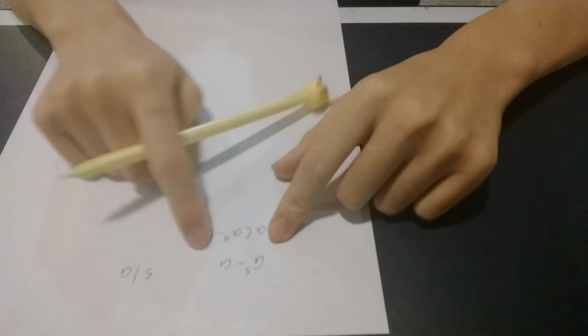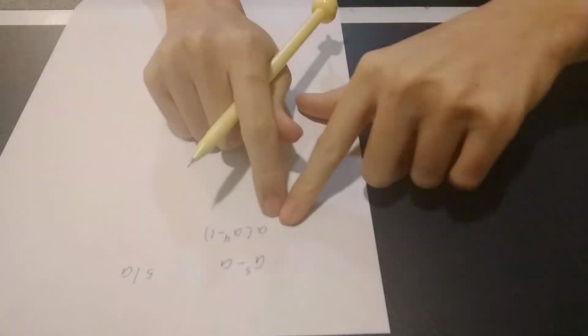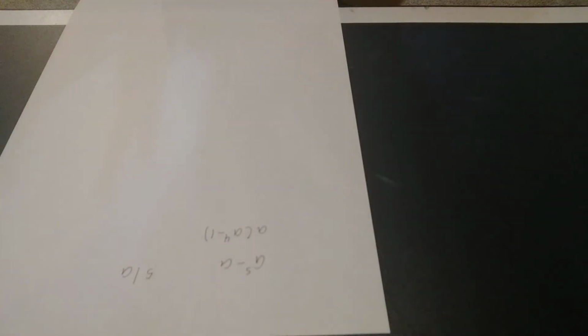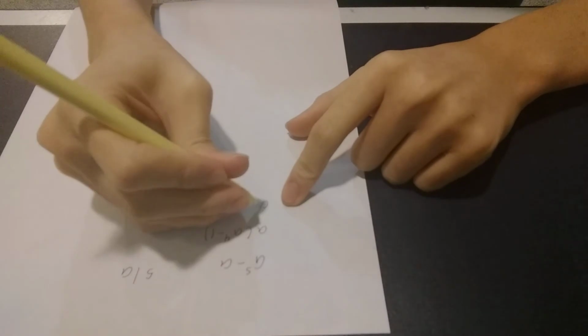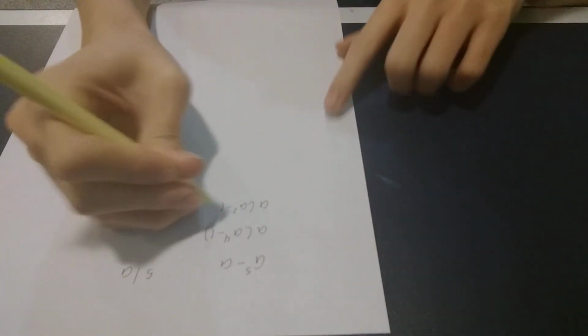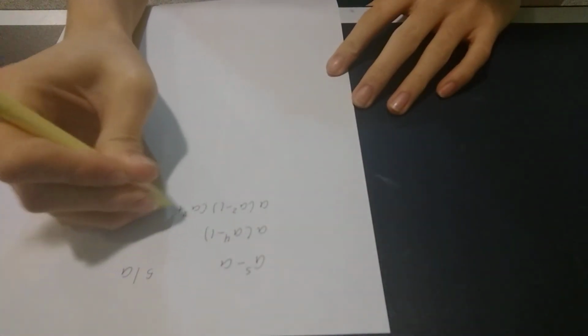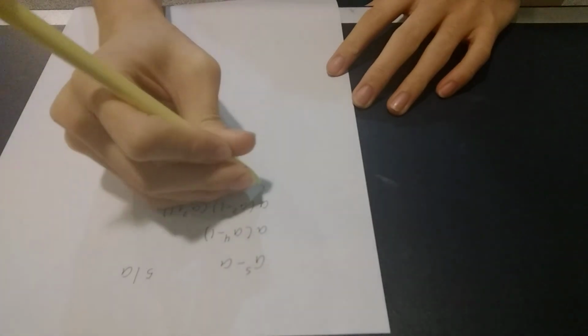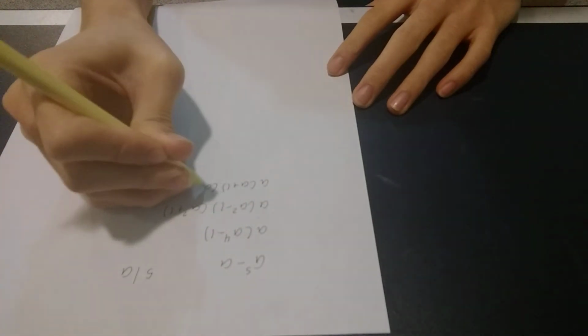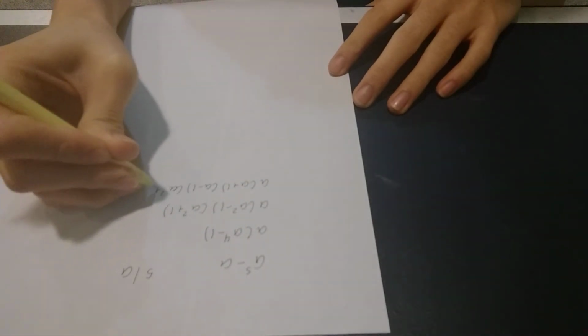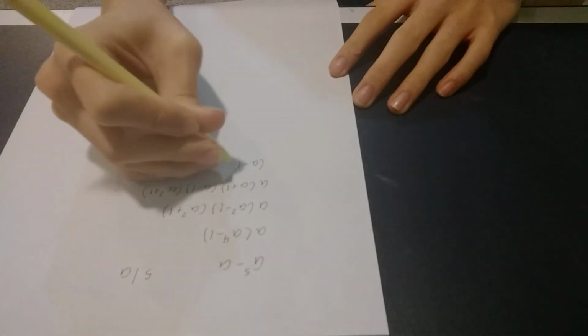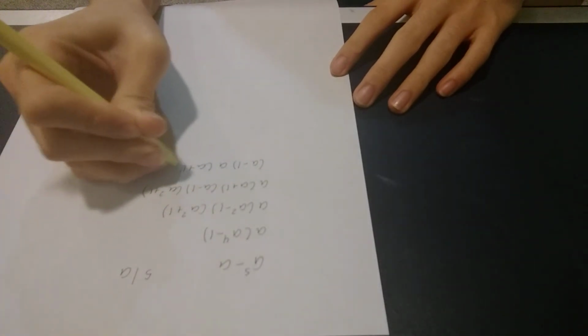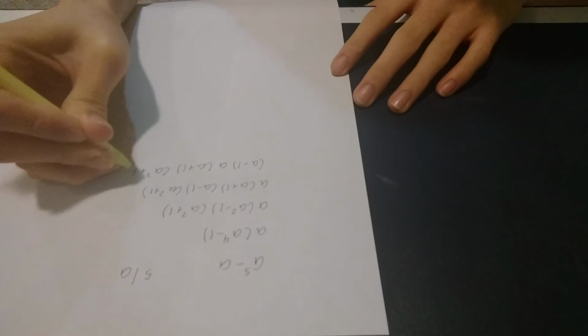So clearly a to the 5th minus a is divisible by 5 as well. Now I want to prove that it is divisible by 2. Well, I can factor a to the 4th minus 1 into a squared minus 1 times a squared plus 1, and I can factor a squared minus 1 into a plus 1 times a minus 1. I'm going to rearrange so I get a minus 1 times a plus 1 times a squared plus 1.